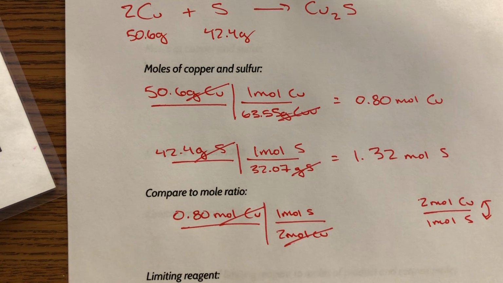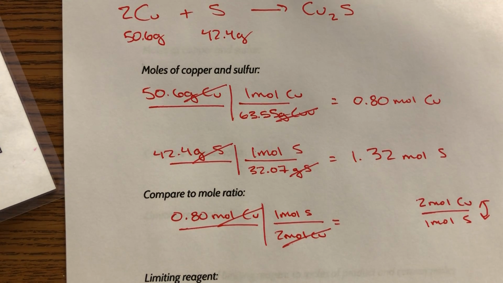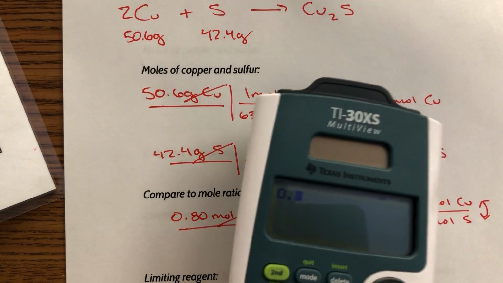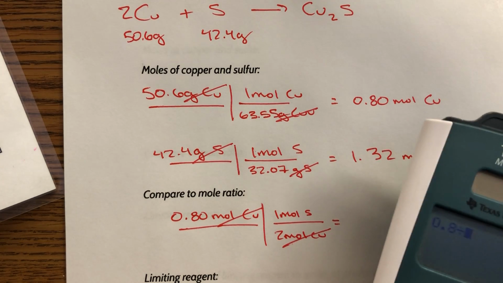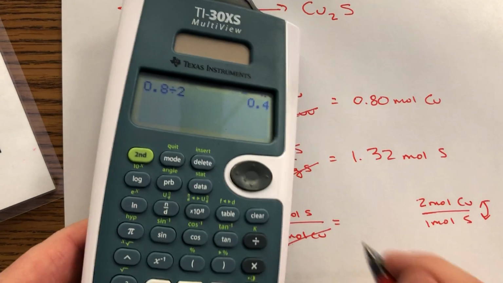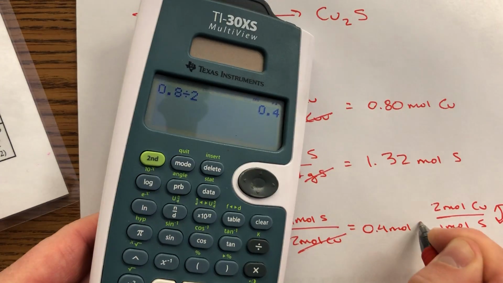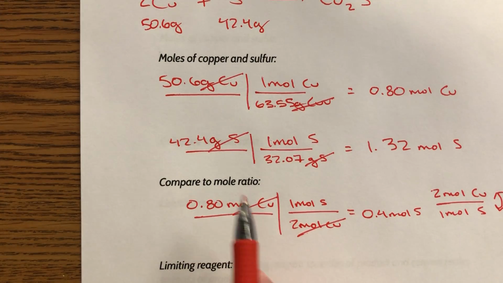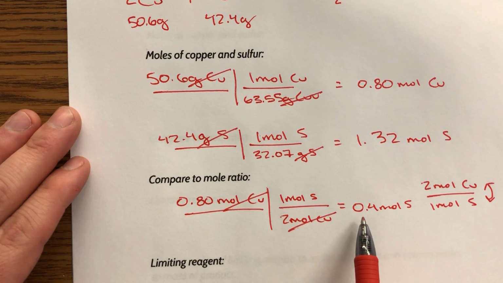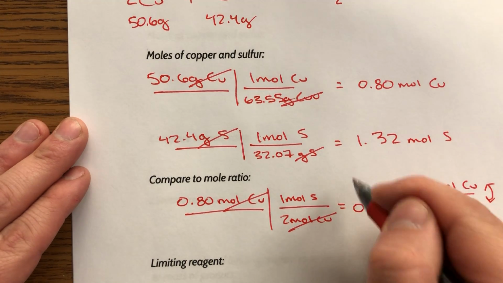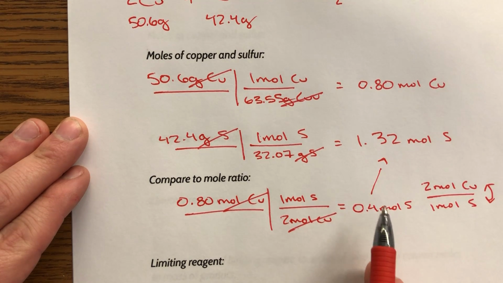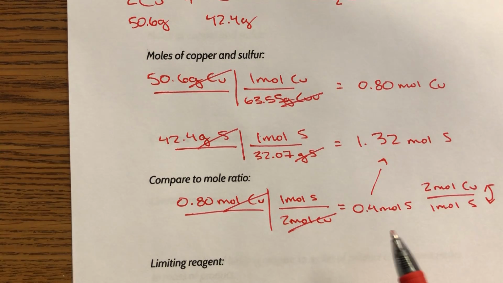And now we're going to figure out how much sulfur we need to react with all of the copper. So in this instance, if I was to react all of the copper, how much sulfur would be used up? That's 0.8 divided by 2, which is equal to 0.4 moles of S. So if I were to use up all of the copper, in comparison to this ratio, I would need 0.4 moles of sulfur. But how much sulfur do we have? We have 1.32 moles. We have a little over 3 times the amount of sulfur that we need.